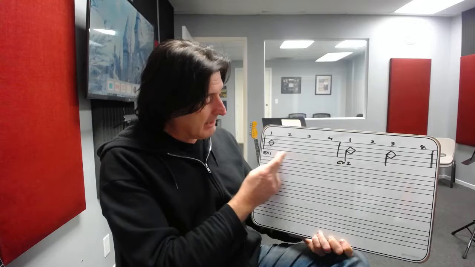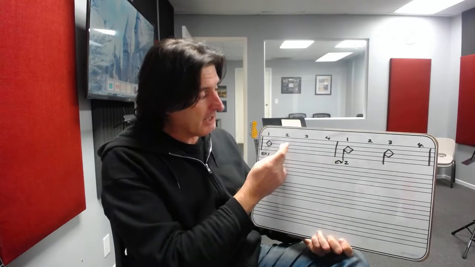So a bar, which is this section here, contains 4 beats. 1, 2, 3, 4. This next section, divided by this line, is bar 2, another bar. Again, this bar contains 1, 2, 3, 4 beats. So music is arranged in bars, sometimes called measures. Bars and measures, if you hear that or see it on YouTube or in books, are the same thing.